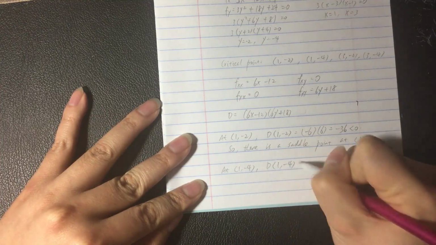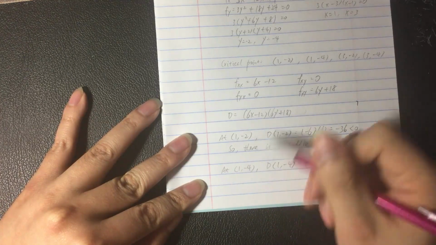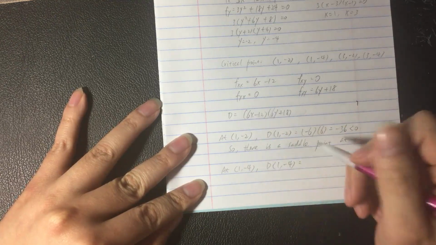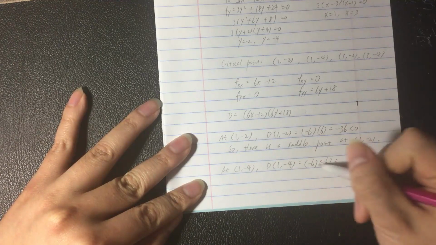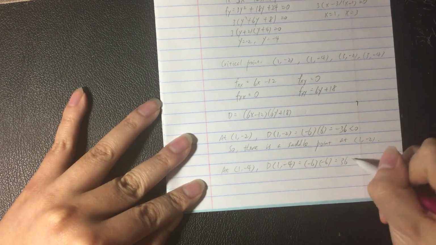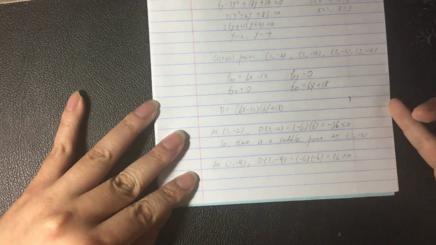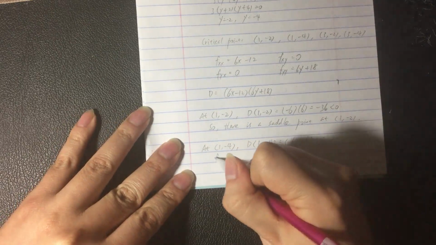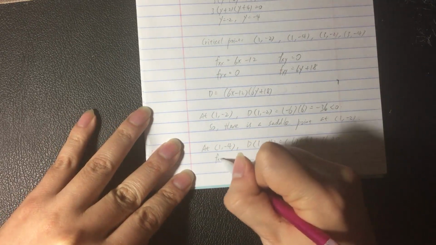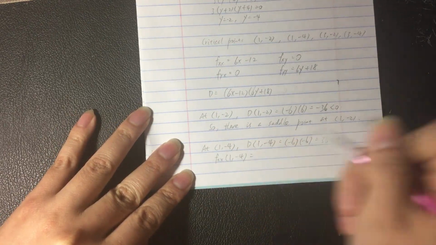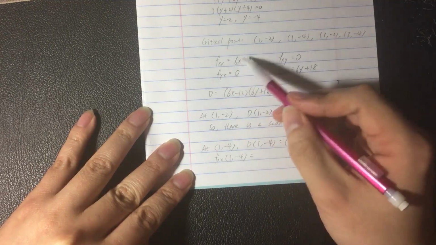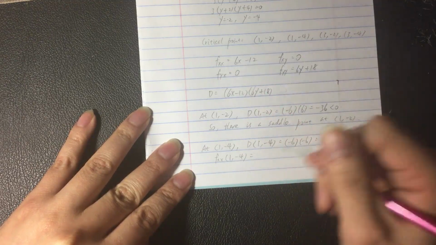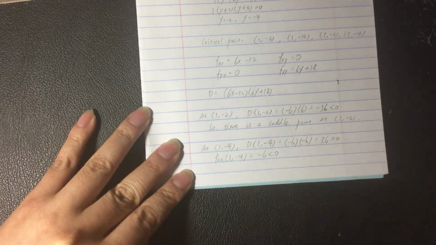Next, at the point 1, negative 4, determinant of 1, negative 4 is, I plug in 1 for x, plug in negative 4 for y. If I plug in 1 for x, I get negative 6. If I plug in negative 4 for y, I also get negative 6. Negative 6 times negative 6 is positive 36, which is greater than 0. When determinant is greater than 0, we test f sub xx. For f sub xx, if I plug in 1, negative 4, I have 6 minus 12, which is negative 6, which is less than 0. So that means a local maximum.